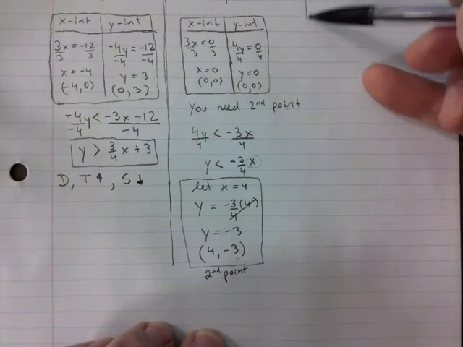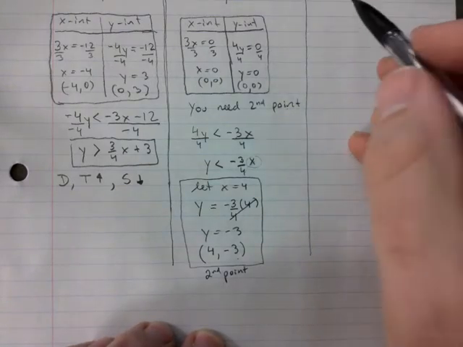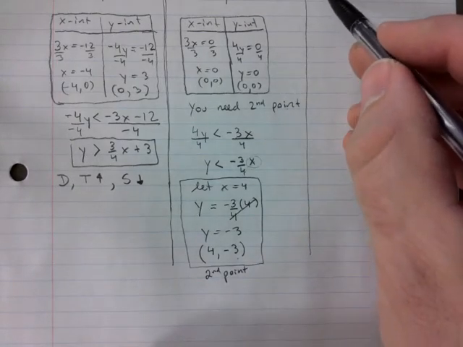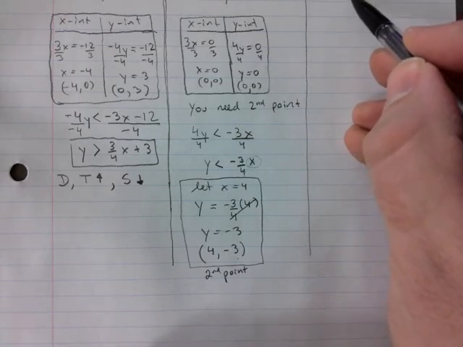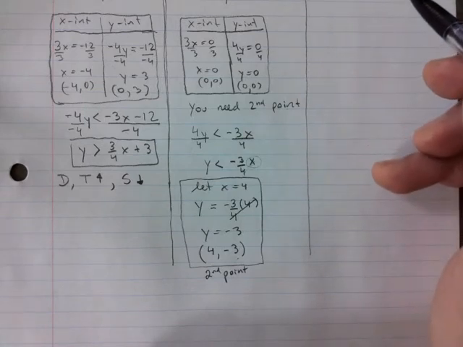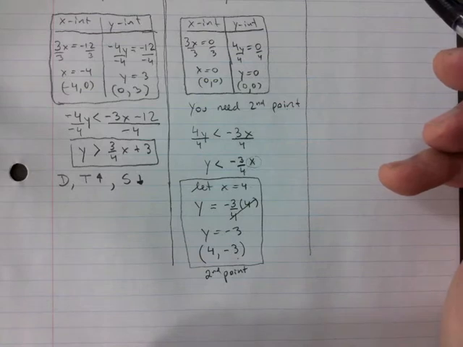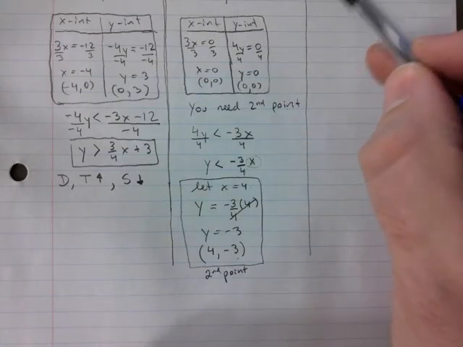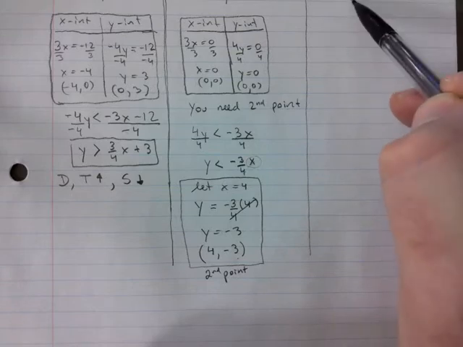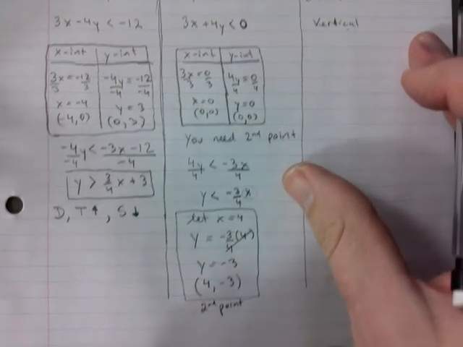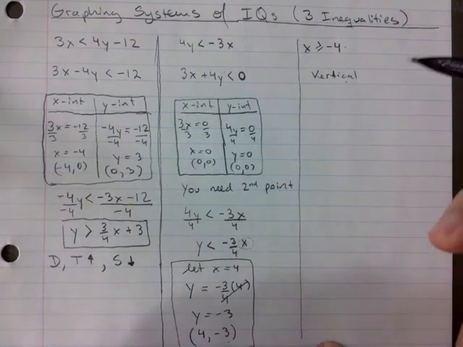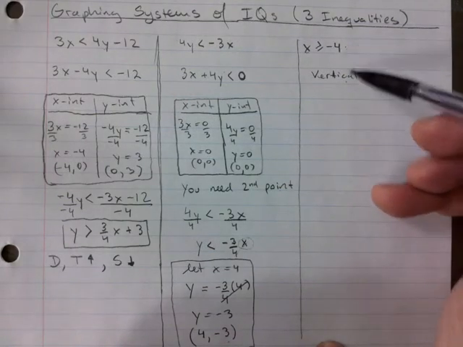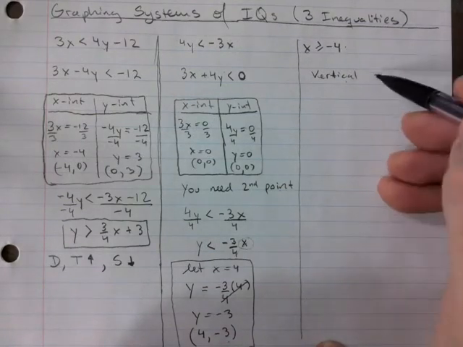Let's do this. This one is already done. It's a vertical line because Mr. Dirksen says so. No, I want you to know that, right? So I'm kind of flying through it, but it's x, right? X is a number, vertical, right? X is a number, it's a vertical line.